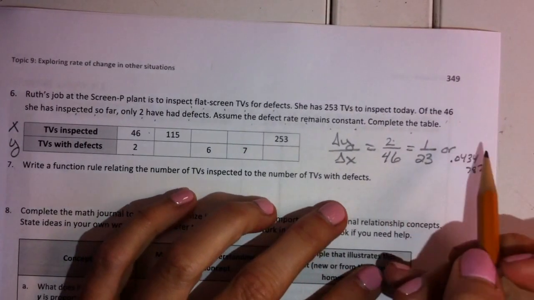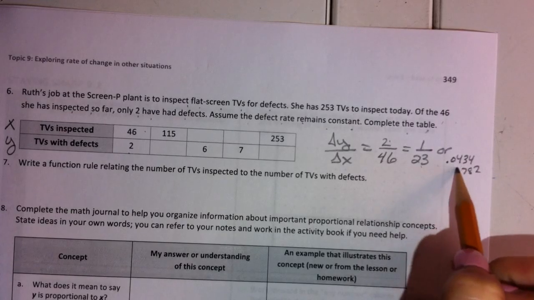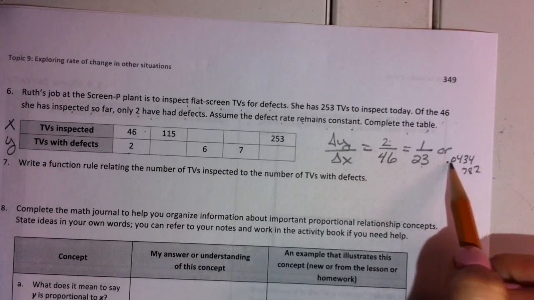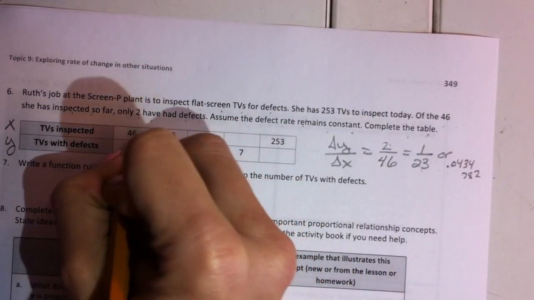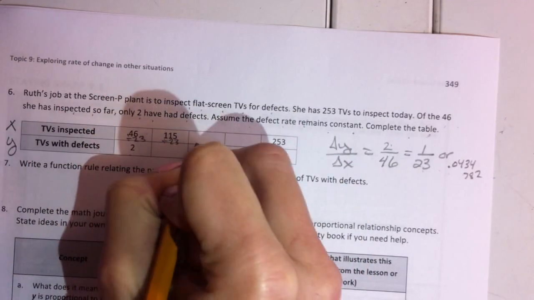So here's the thing. We can either divide by 23 or we can multiply by 0.0434. So let's do it the easy way and divide by 23. So all we have to do is divide by 23 each time.